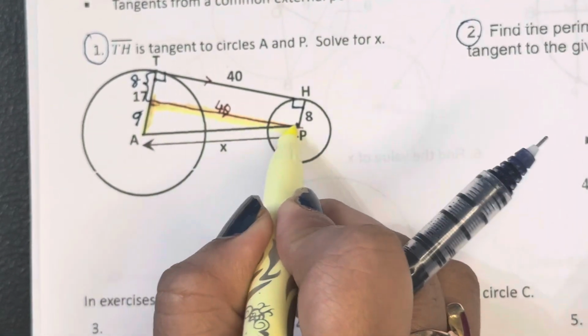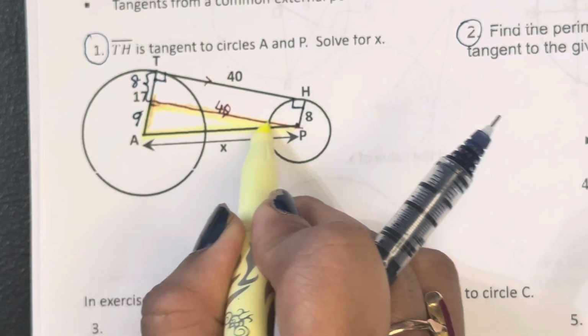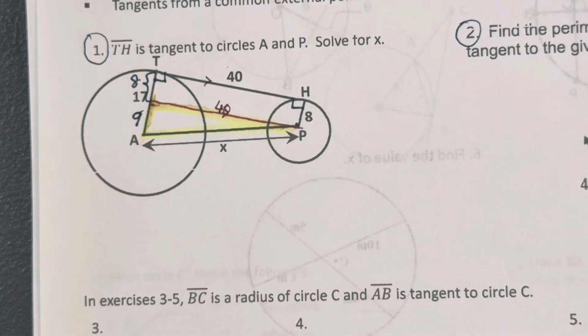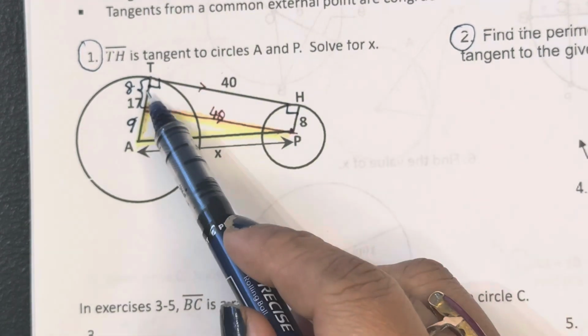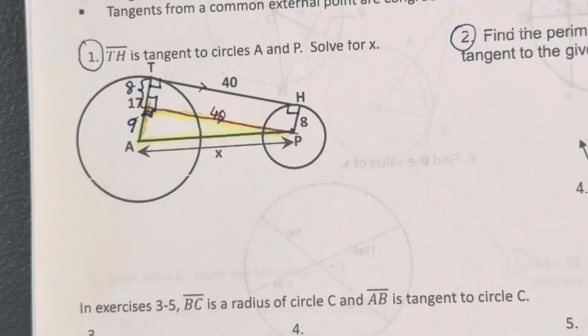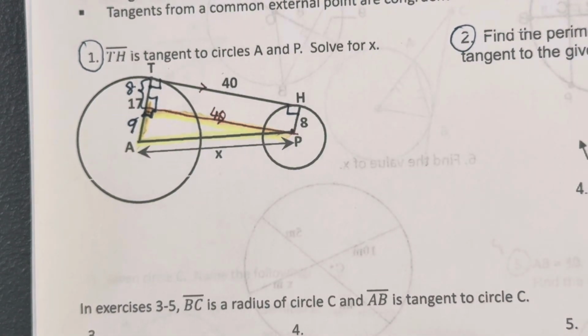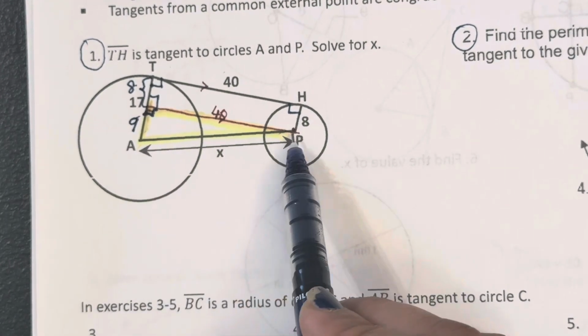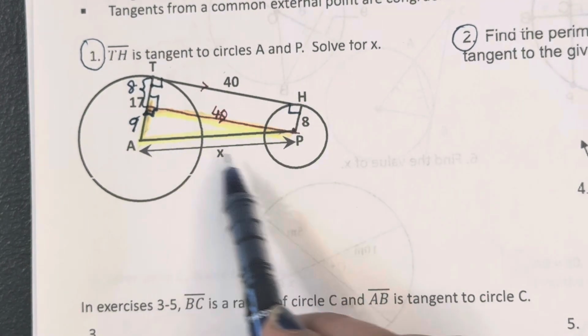This portion is 40. You can see there is a right triangle forming up. How is it a right triangle? Because I said this is a rectangle, so this must be 90 degrees, this must be 90 degrees. You can see a right triangle forming there. Now it looks so easy, right? You can do the Pythagorean theorem on this triangle and find the value of x.